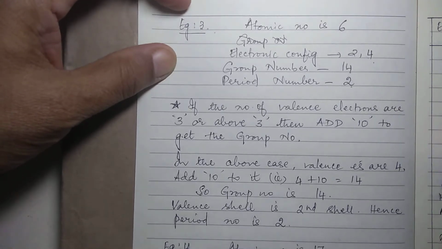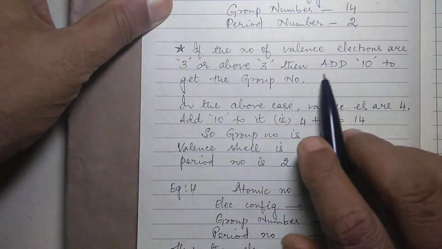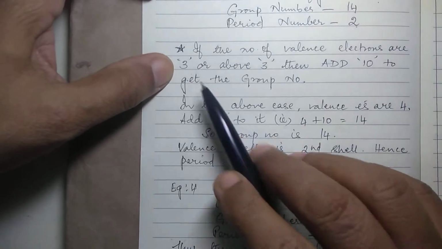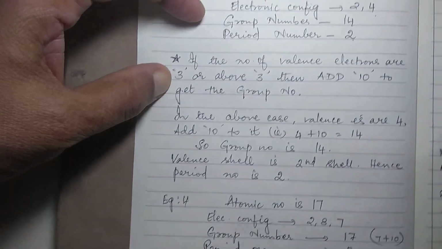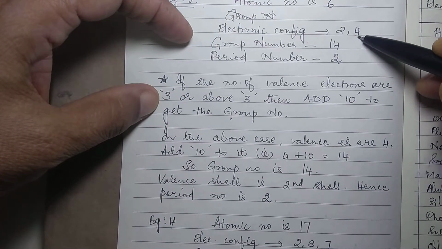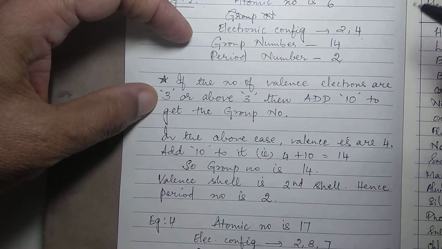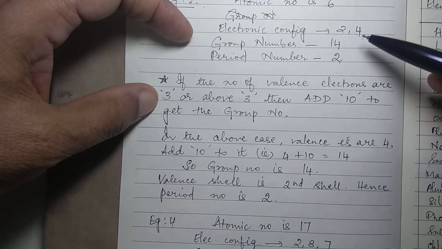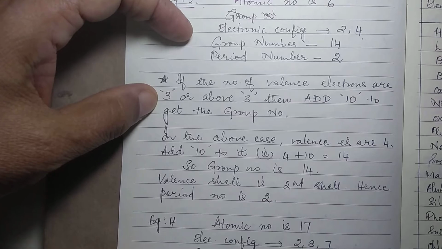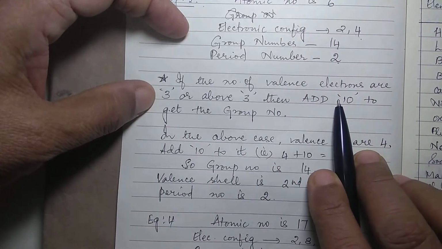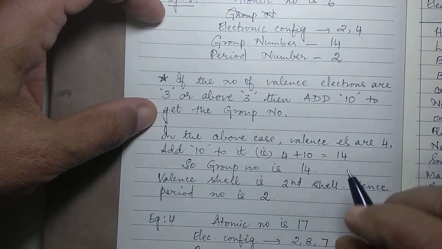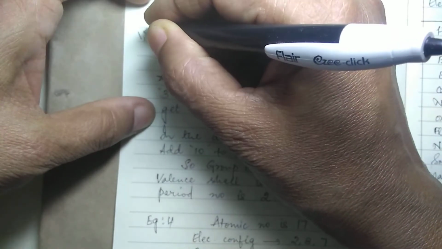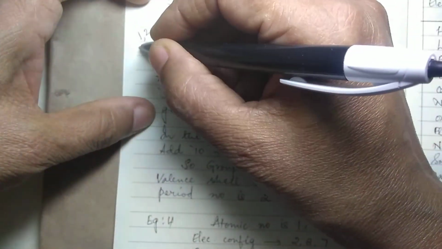Try to understand one thing. If the valence shell electrons are 1, then group number is 1. If it is 2, then group number is 2. If it is 3 or 4 or 5, 6, 7, 8, then you add 10 to get the group number. Is that clear? So please remember, if the valence electrons are 1 or 2, then the group number is also 1 or 2.